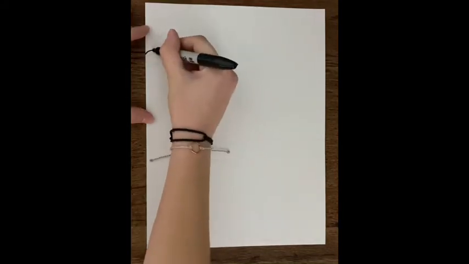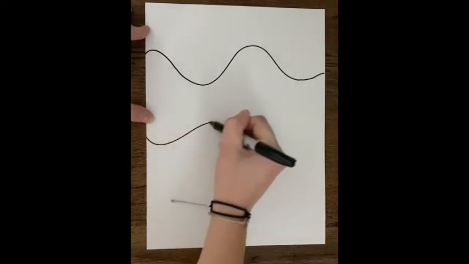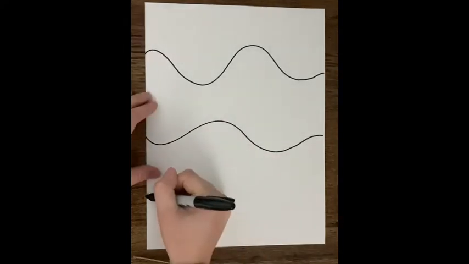Start by drawing 3 wavy lines across your paper. Make sure the ends of the lines go all the way to the edge of your paper and that they are evenly spaced apart. You can draw big waves or small waves, your choice.